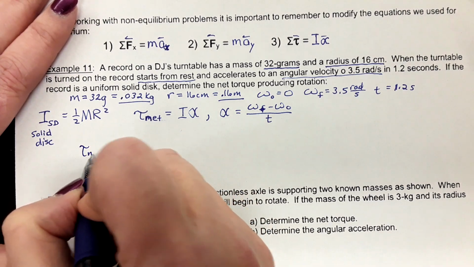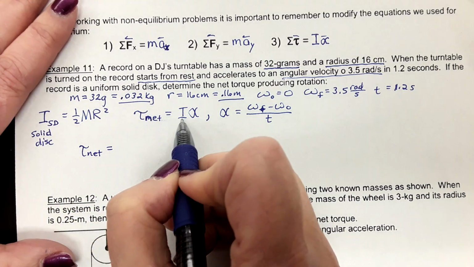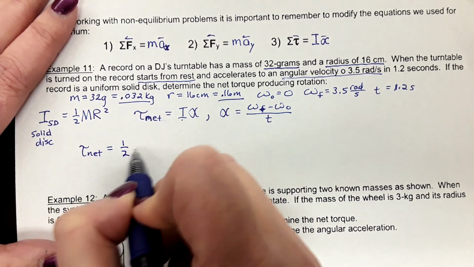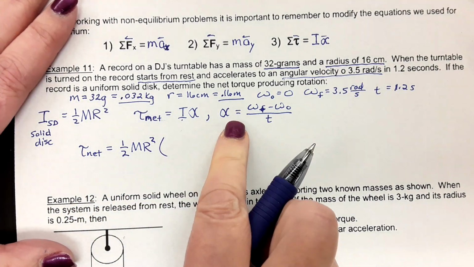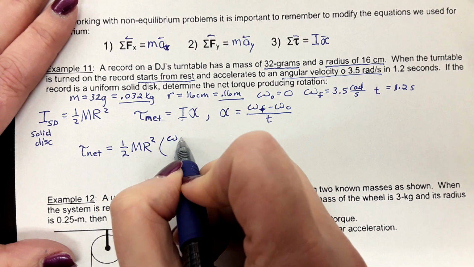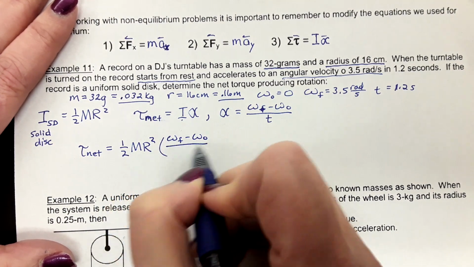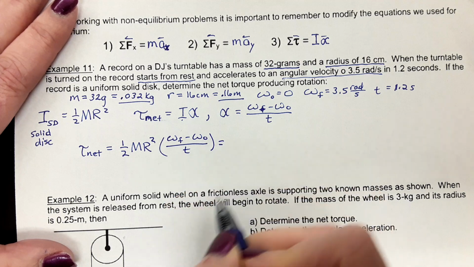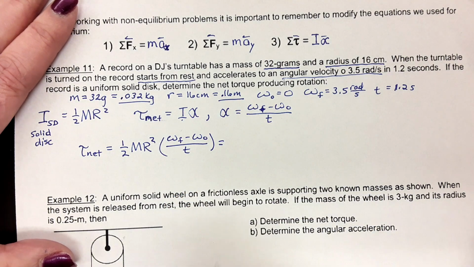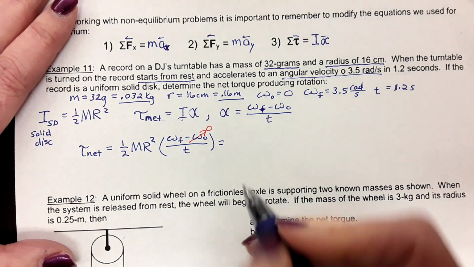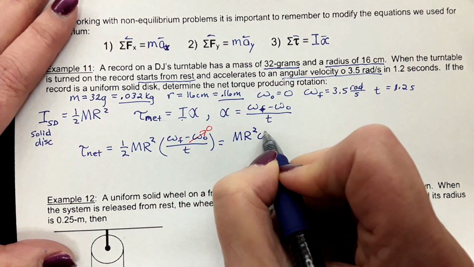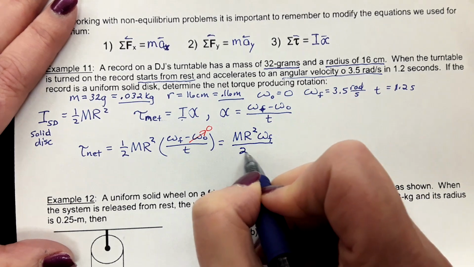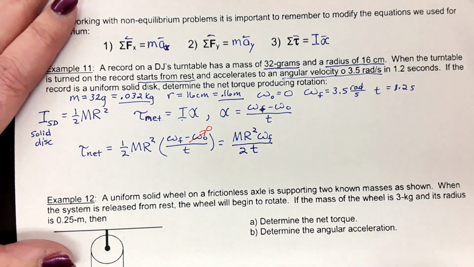So the net torque is going to be the moment of inertia, which is 1/2 mr squared, times the angular acceleration, which is omega sub f minus omega sub 0 over t. Now, we can simplify that a little if you wish. First, the initial angular speed is 0, and that's going to leave us with mr squared omega sub f divided by 2t. So I just simplified it a little bit.